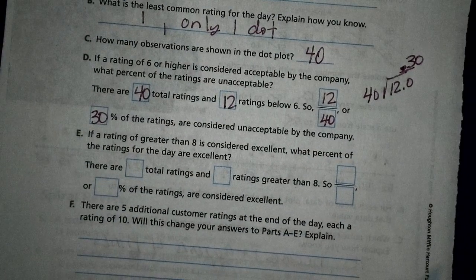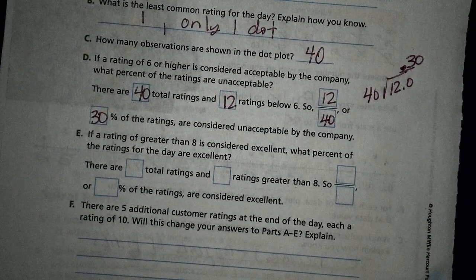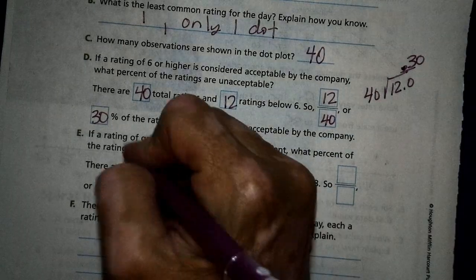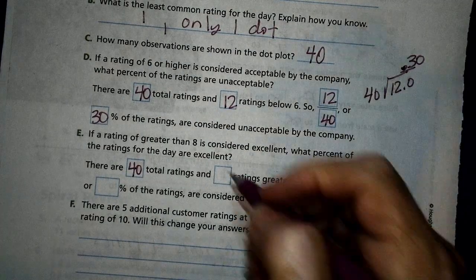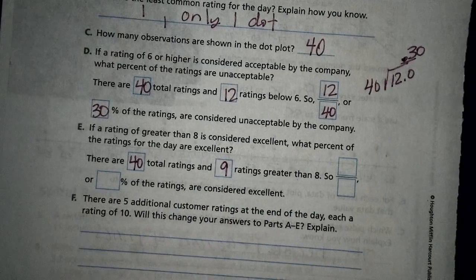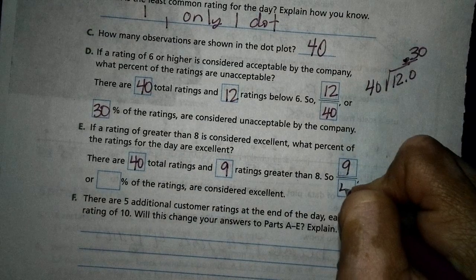All right, E. If a rating of greater than 8 is considered excellent, what percent of the ratings are considered excellent? So once again, there are still 40 total ratings, and of that, 9 are greater than 8. So 9 out of 40.